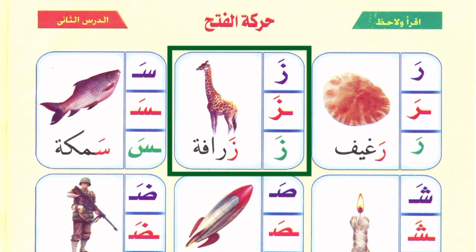ذا ذا ذا زرافة. The first and the last form is how it's written at the beginning of a word, and the one in the middle is how it's written in the middle of a word.